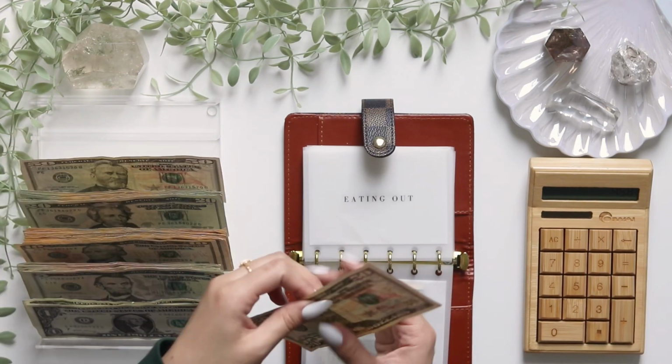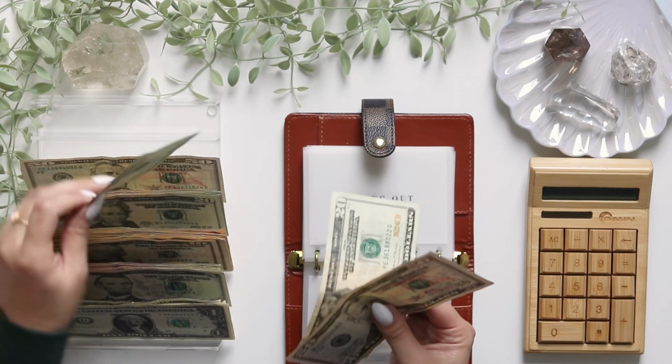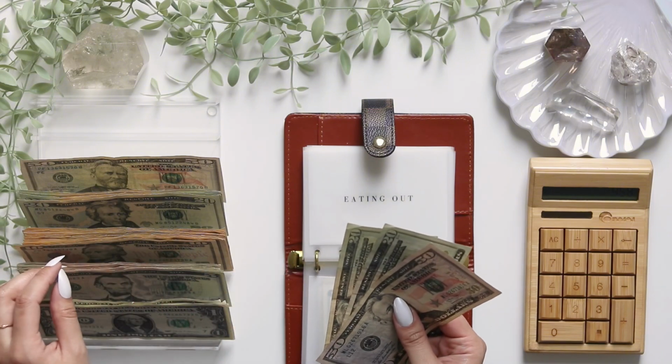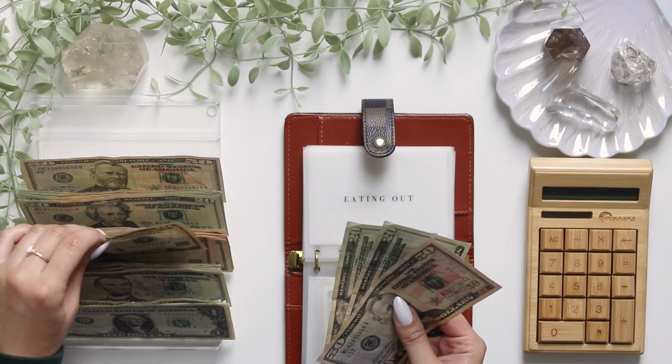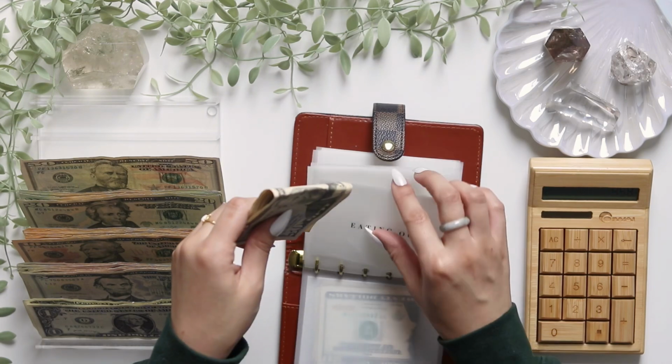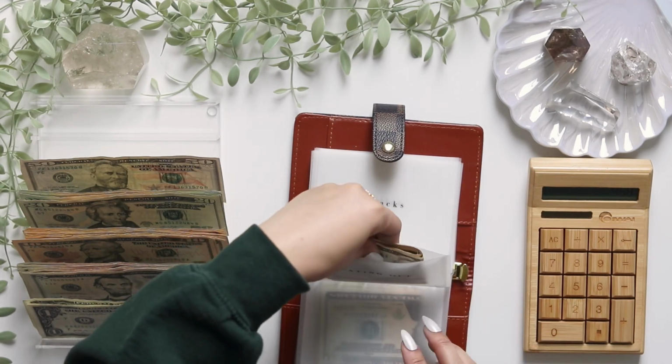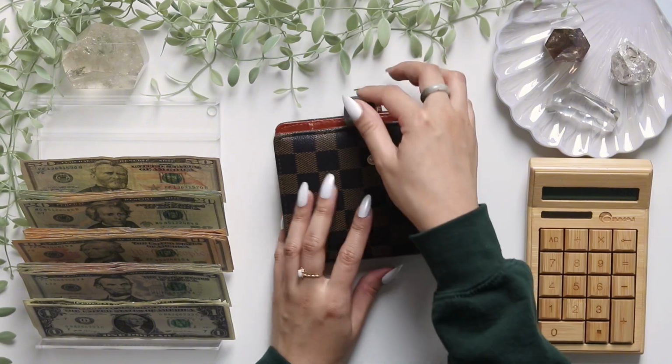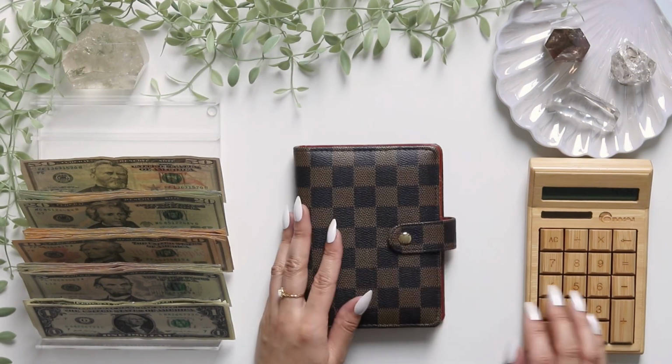And then eating out is getting $100. And that is it for the weekly expenses.